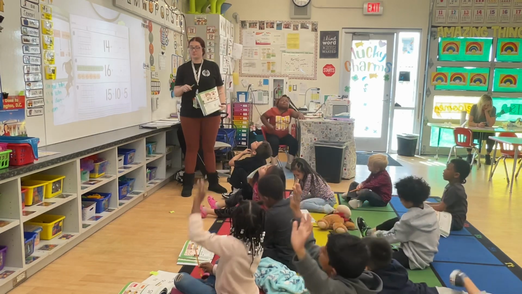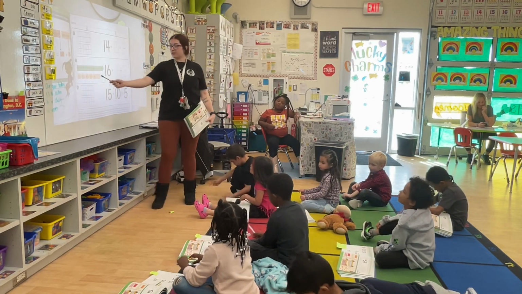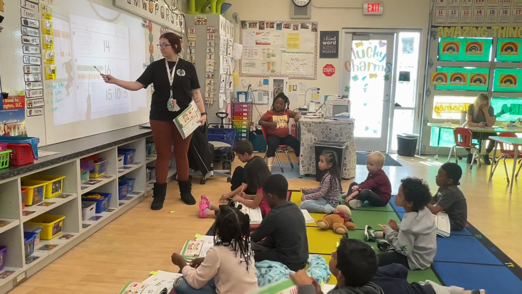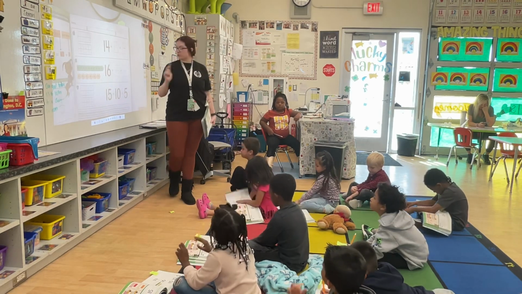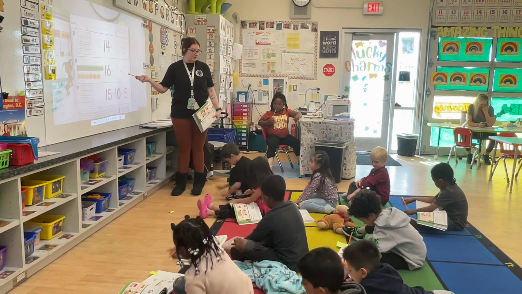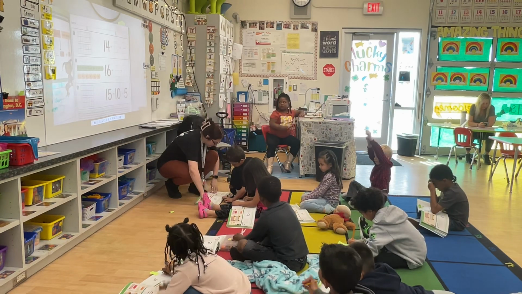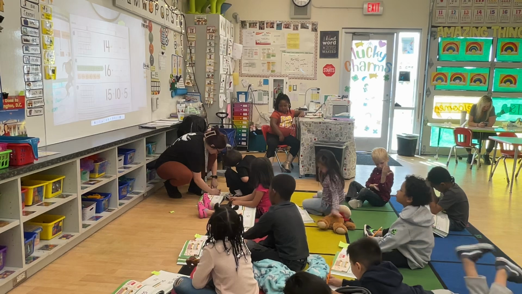Rakov. How many green ones? Do you want me to count with you? 1, 2... 10. There's 10 green counters. So what number do we write right here? 10. Genius. All right, go ahead and write that 10 once you're done. Pencil up.